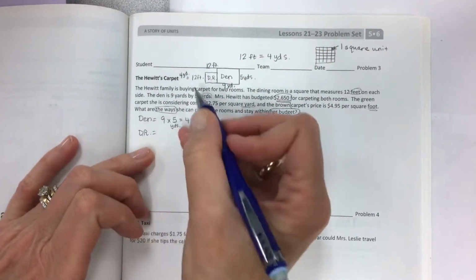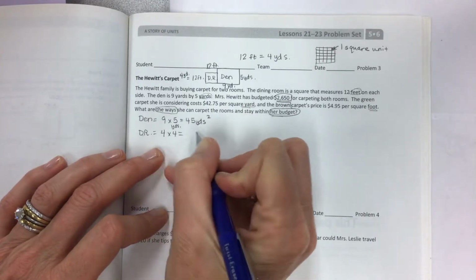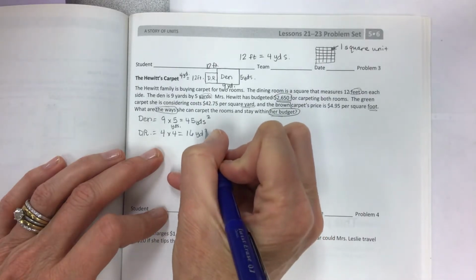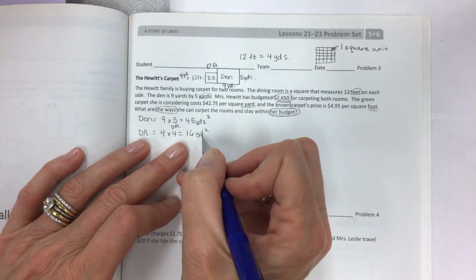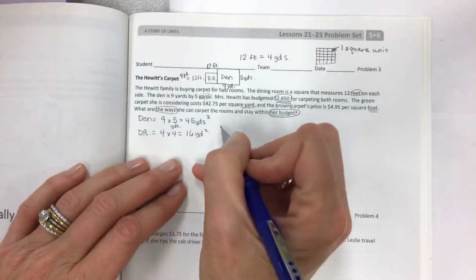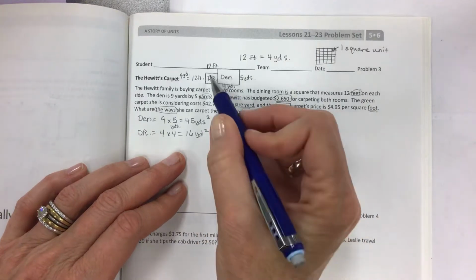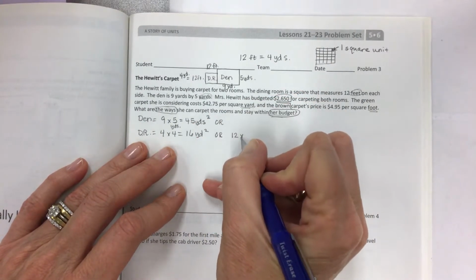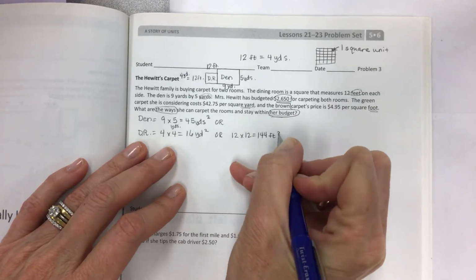And we're gonna use the yards. So it's a 4 by 4. And we get 16 yards squared. So now I have both rooms in yards. I'm gonna do the same thing with the feet. So let's do the dining room with the 12 by 12. And that's feet squared.